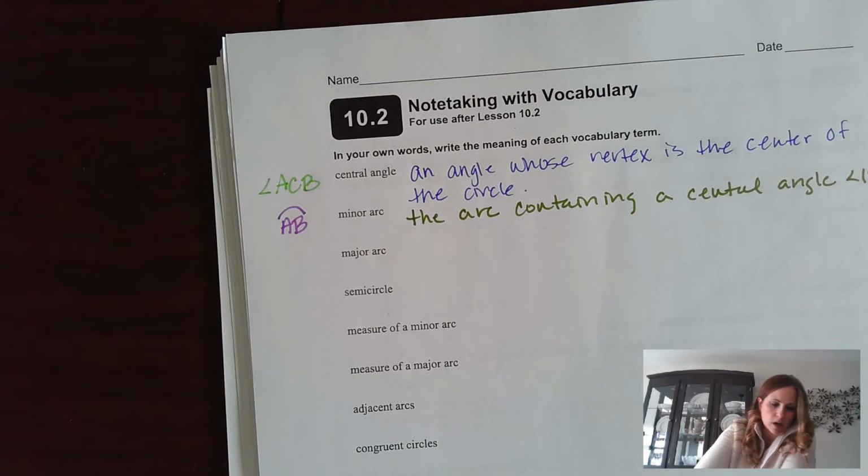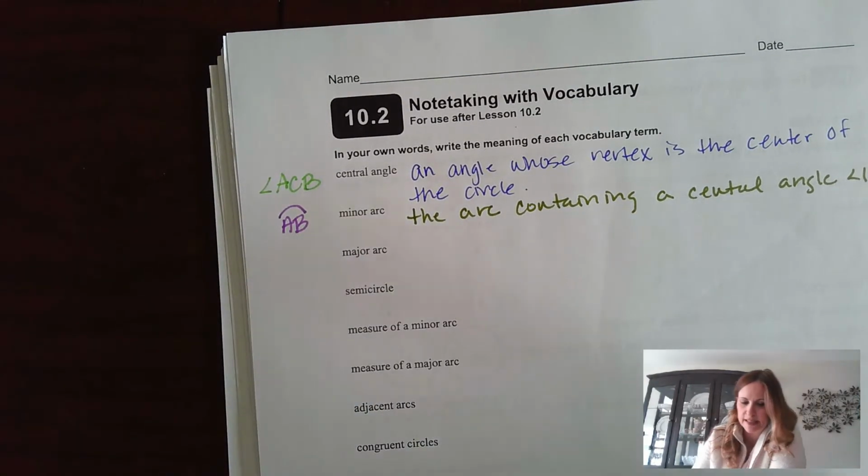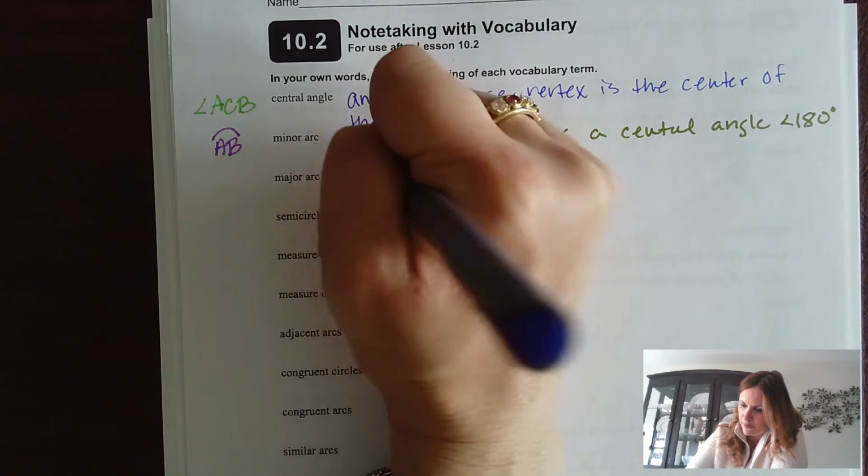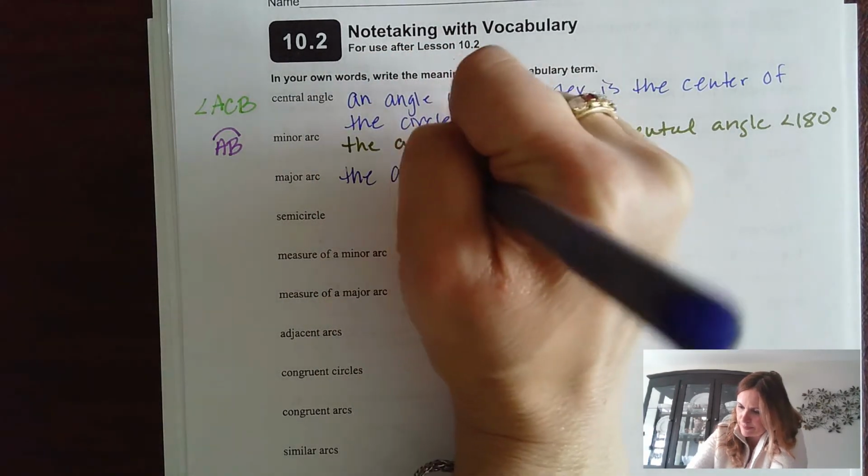So a major arc, as you maybe have guessed, is an arc that contains a central angle that's greater than 180 degrees. So kind of the same definition, just a little bit different.